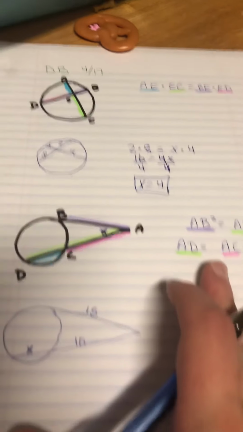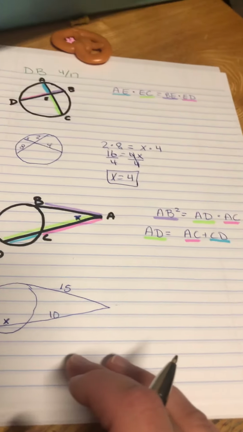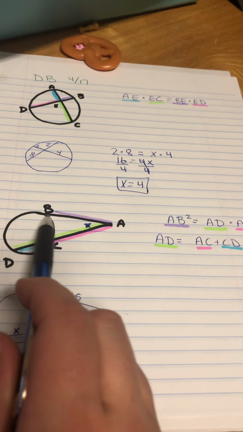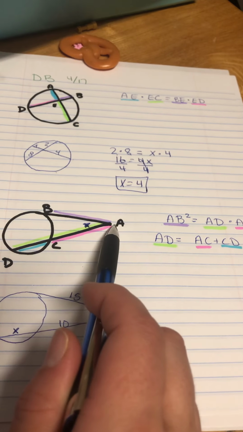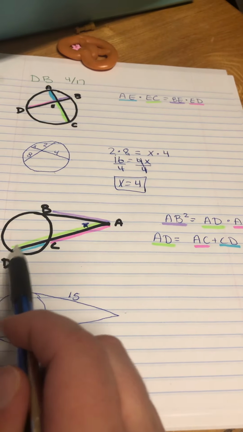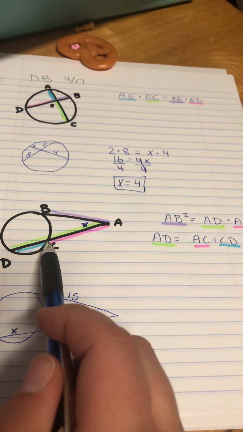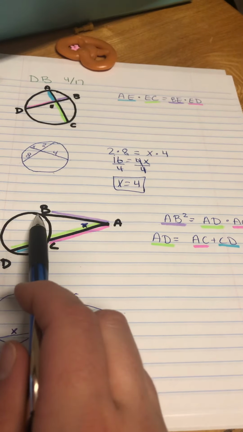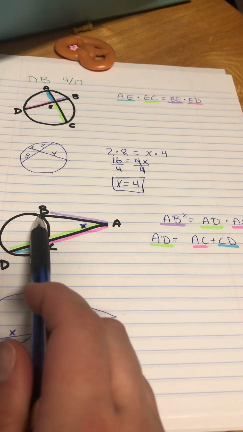Okay? The second one down here, we have this line here that only hits our circle once. We have a tangent coming off of A, and we have a secant coming off of A, and a secant intersects the circle twice. It intersects at C and D. The tangent intersects it one time, okay?